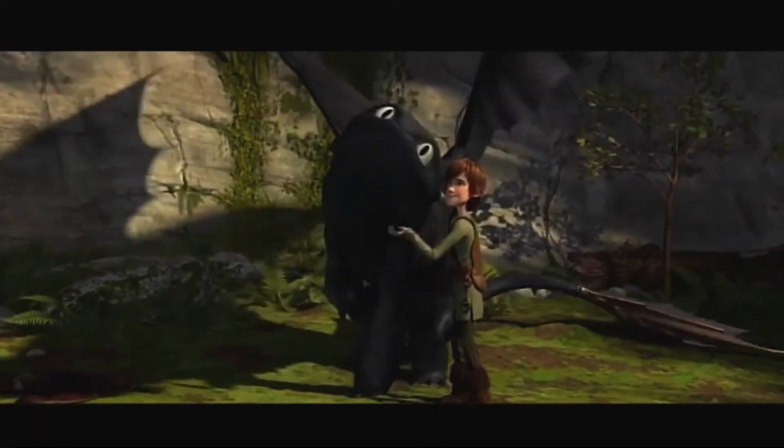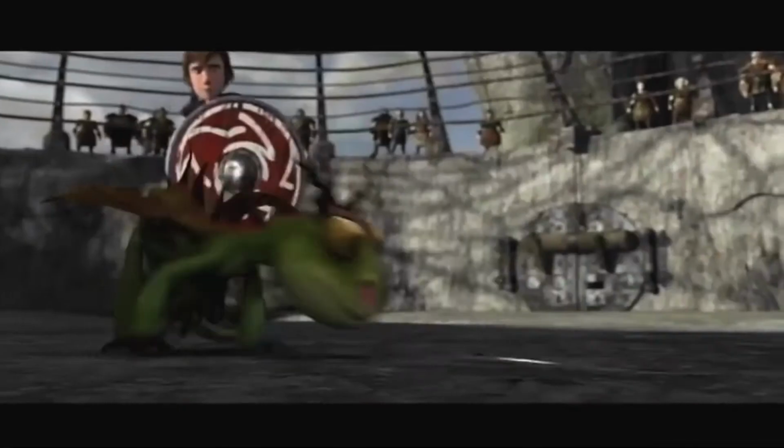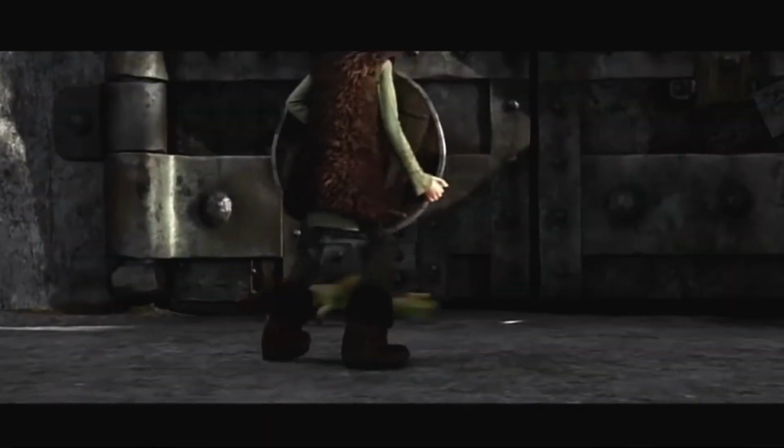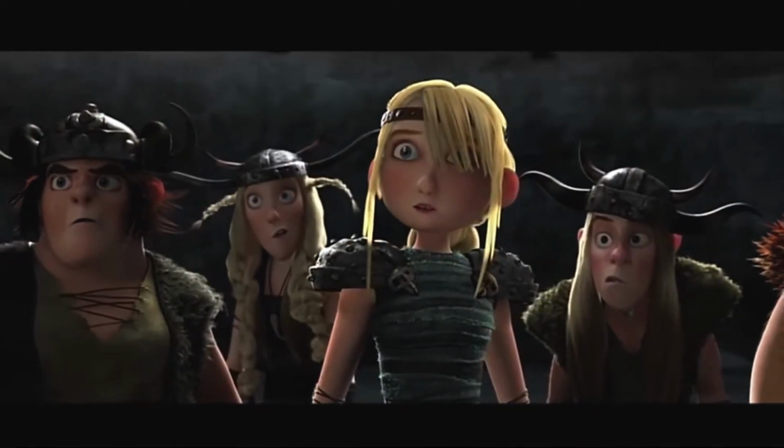Throughout the movie, Hiccup starts to master dragon training due to what he's learning with Toothless and the other dragons, which leads to him becoming more and more confident in himself and in his abilities. Eventually, he himself becomes the ideal. Others look up to him. They want to be like him.